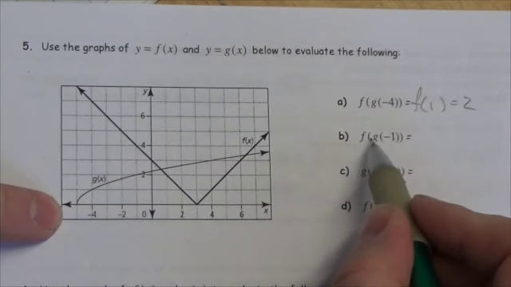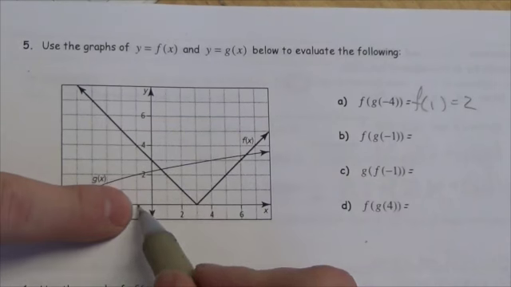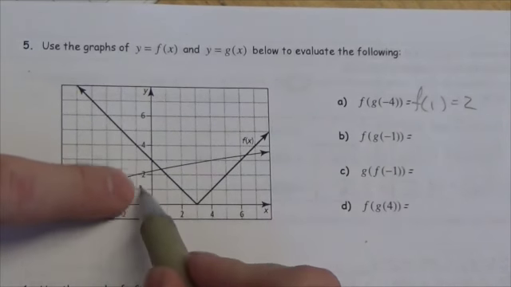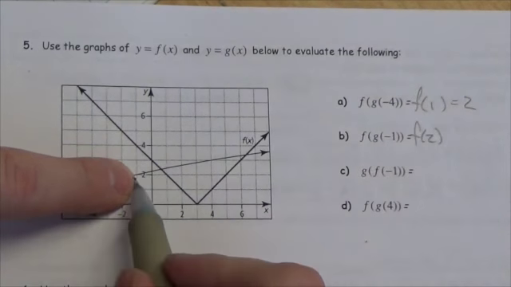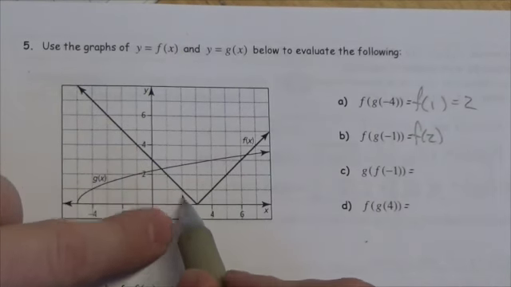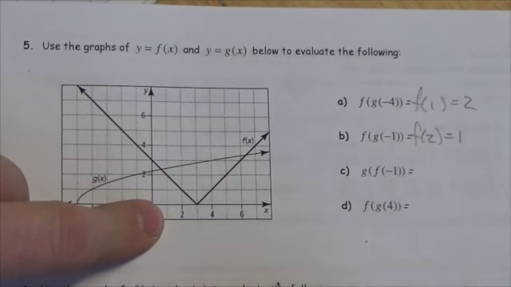So for this case right here, f of g of negative 1. First of all, let's look at where negative 1 is. G at negative 1 is going to give me 2. So this is going to be the same as f of 2. 2 is over here. F of 2 along that absolute value is going to be 1.